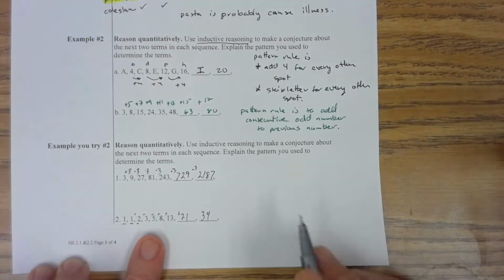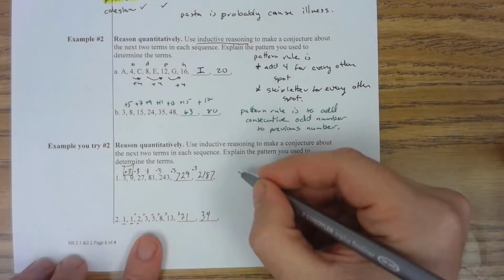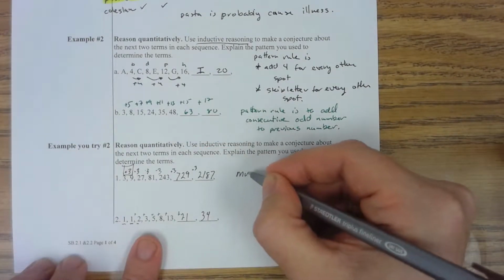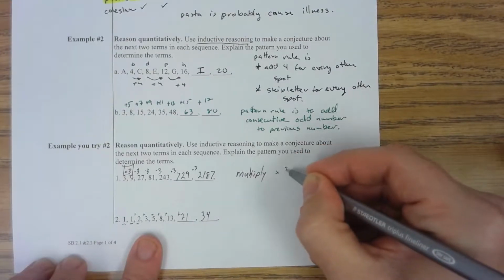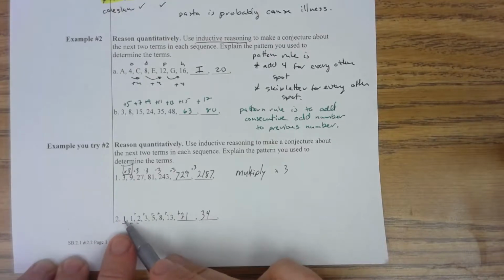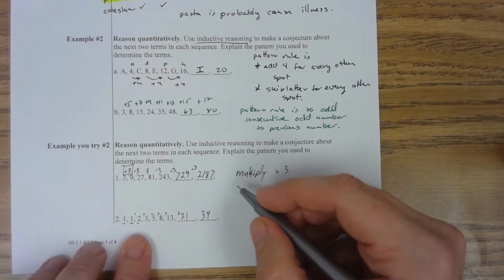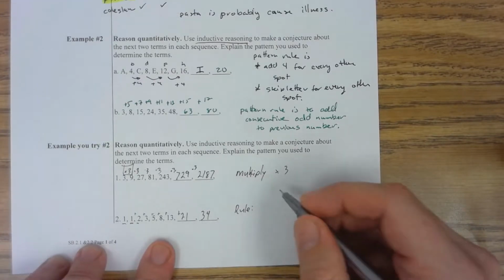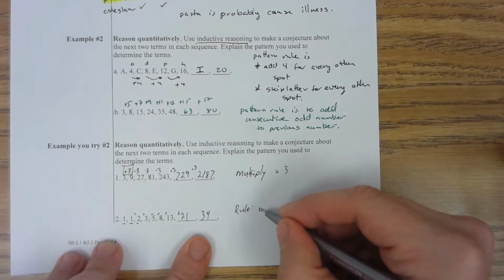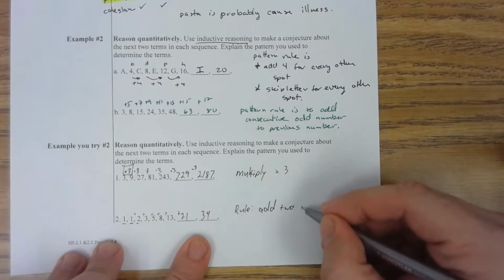Okay, so let's take a look at what these patterns were. Here's our rule. Every time our pattern is multiply by 3. Let's take a look at what we did here. 1 plus 1, 1 plus 2, 2 plus 3, 3 plus 5. Our rule is to add the 2 previous terms to come up with the new one.